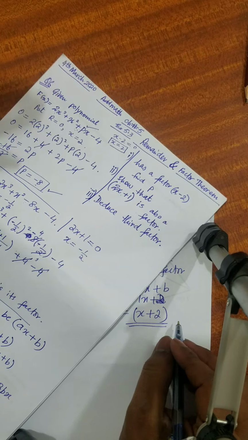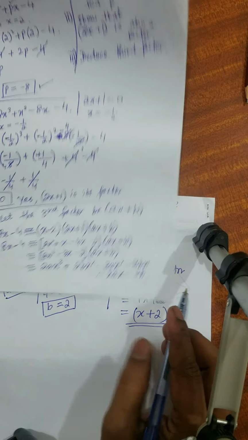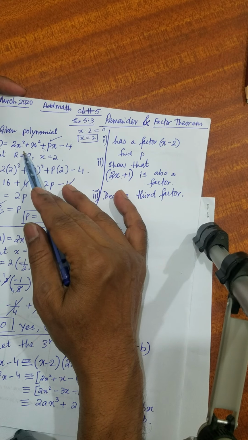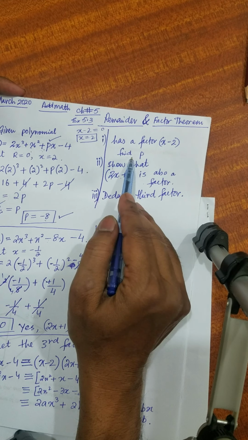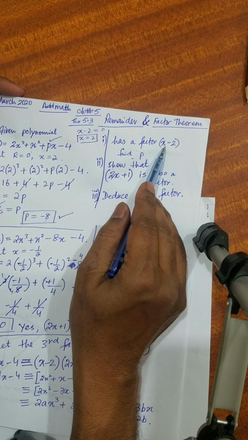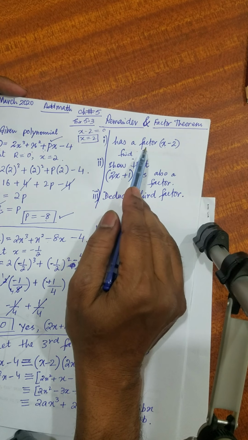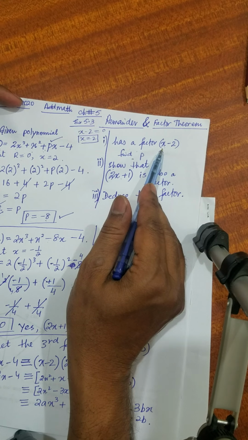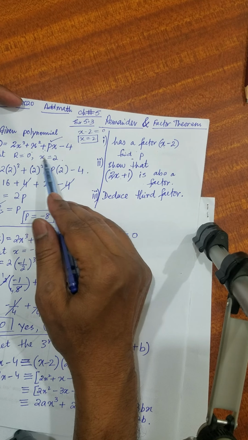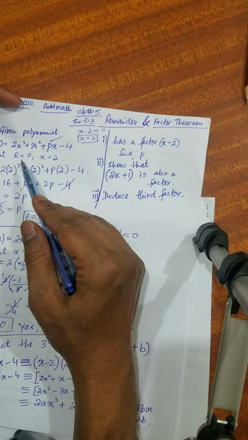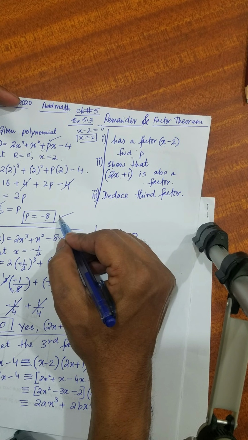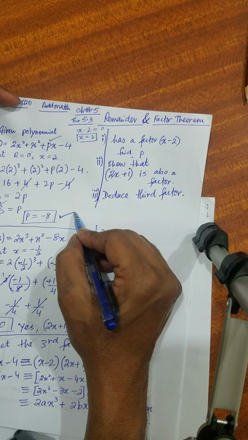So this is all about it. Just have a quick recap of it. This was the given polynomial, and we were asked to find the value of p if it has a factor x minus 2. So what we did, as it has a factor, we kept remainder 0, and from this divisor we find out the value of x, x equals 2, and we plug in the value of x and remainder 0, and we simplify this. We found the value of p as negative 8.